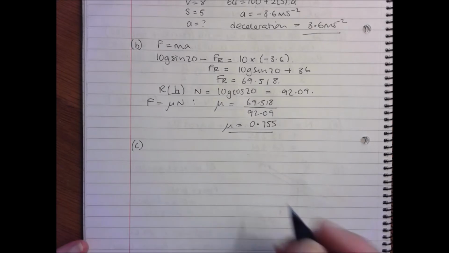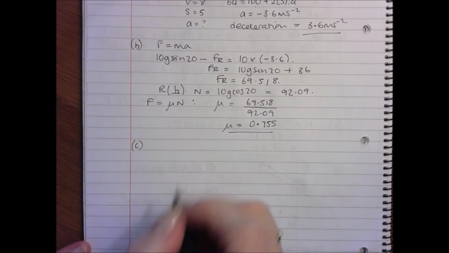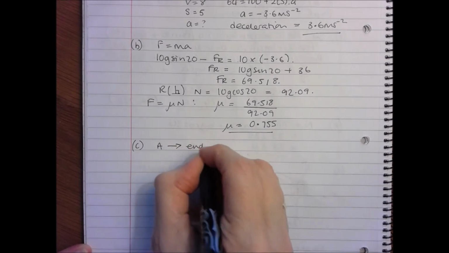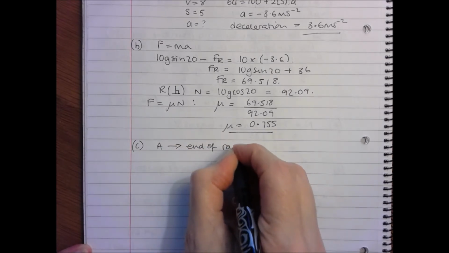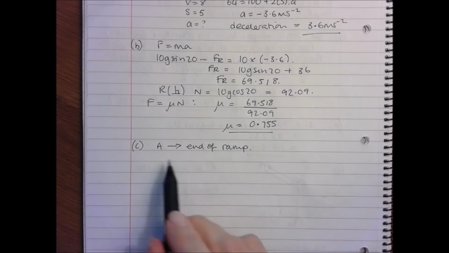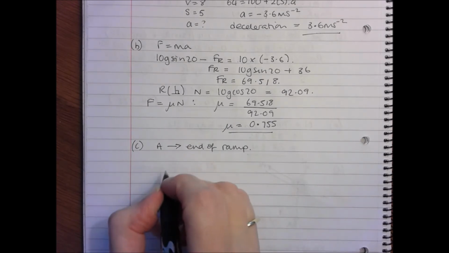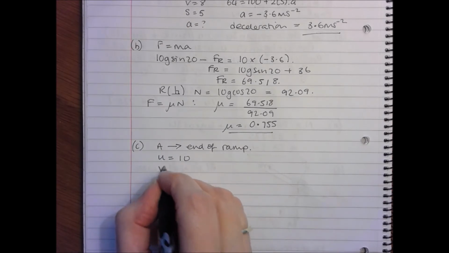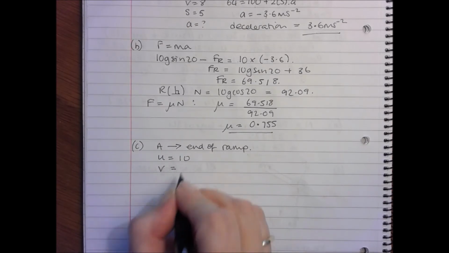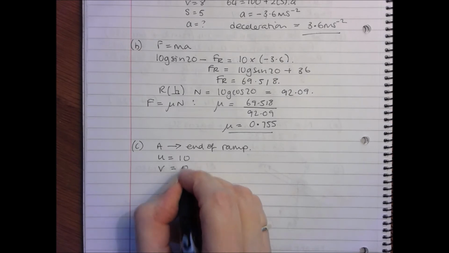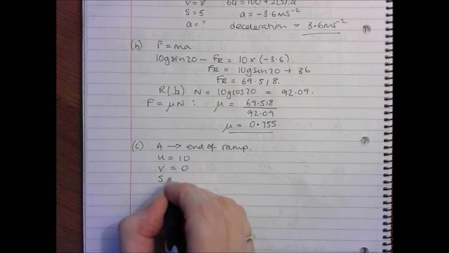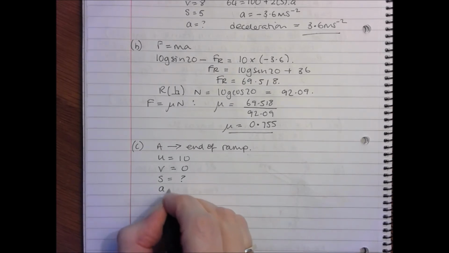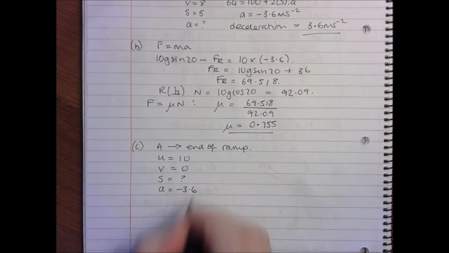And lastly, part C. If this suitcase reaches the end of the ramp, we need to know what happens for this part of the journey. So at the start, u is equal to 10. If we wanted to just reach the end of the ramp, then v must be 0. We don't know how long the ramp is, that's what we're trying to work out, so we need to figure out s, and we know that the acceleration is minus 3.6.